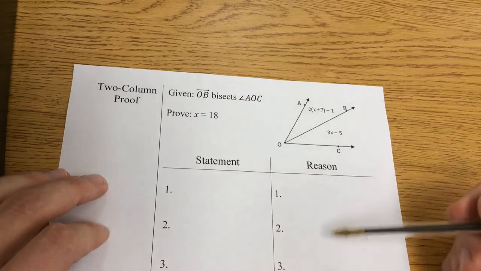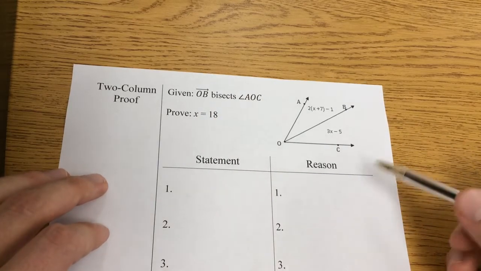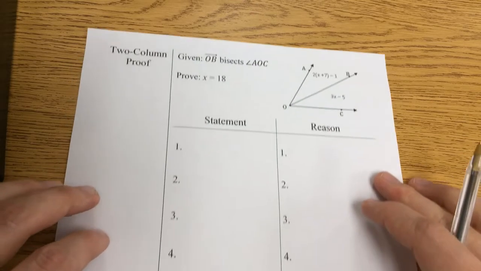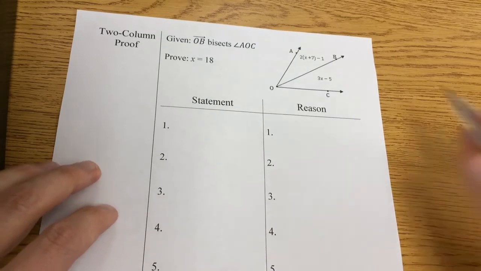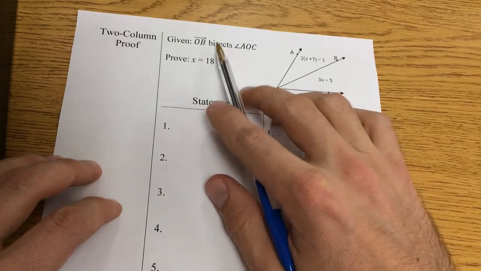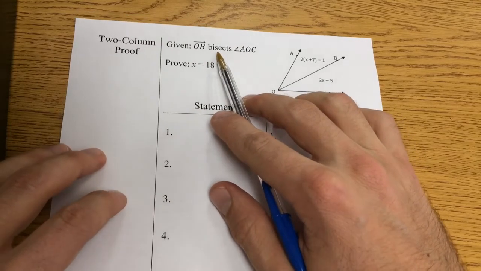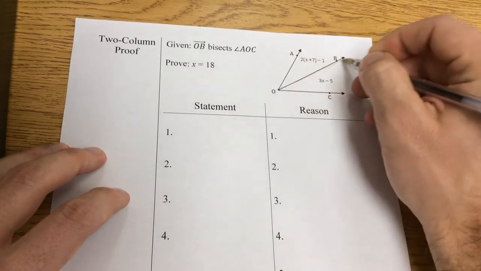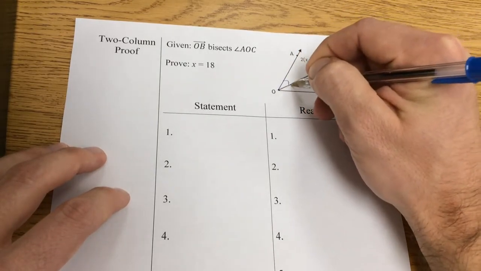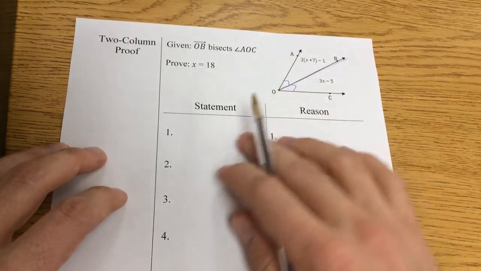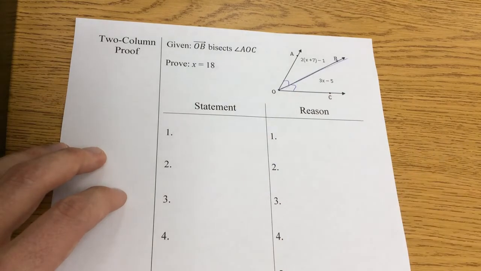The best part about this is we're not having to find the answer. It already gives us the answer. We just have to go through and give justification for each step of the process. Again, you should have this all down. It tells me that ray OB bisects angle AOC. Bisects means again to cut in half. So angle AOC is being cut in half. This ray is cutting in half my angle AOC, so I have two congruent angles, angle AOB and angle BOC. We want to put that in some statements and go through and prove what it's asking us to prove.